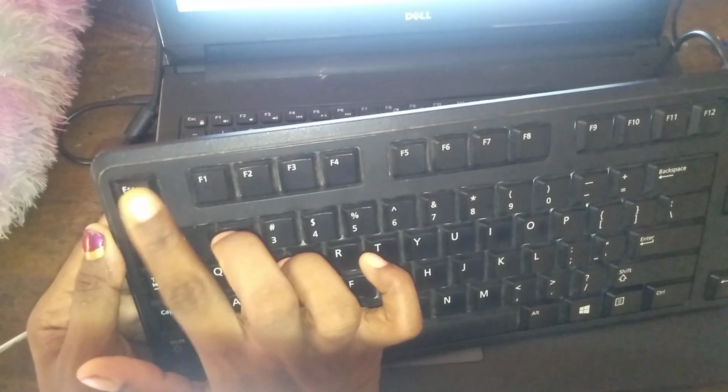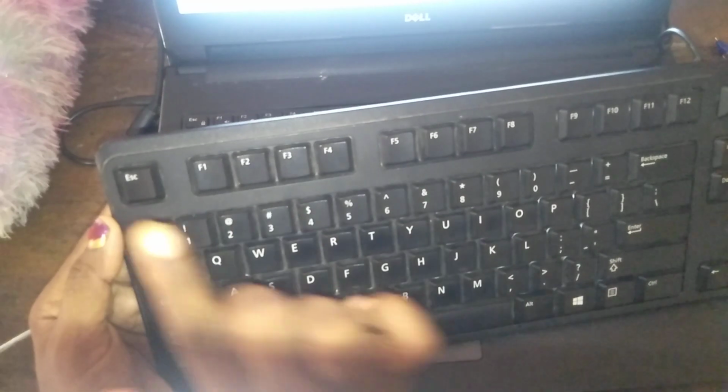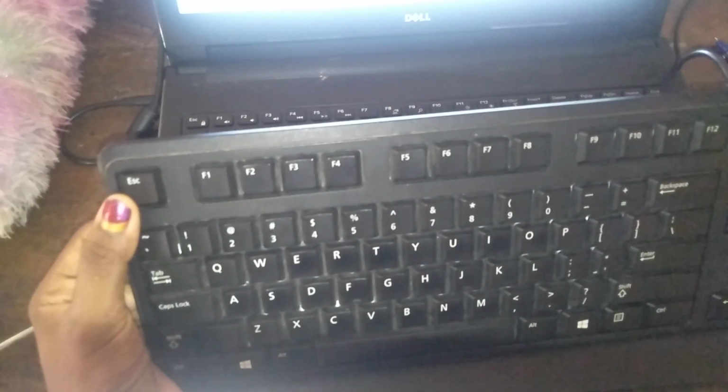So the first one is the escape key. Suppose something appears on your screen, for example small dialog boxes, which don't have a close button. If you press the escape key, it will vanish from the screen. So for that purpose we use the escape key. Wherever there is no close button, and some window or small dialog box appears on your screen and you want to escape from that, you can press the escape key, ESC. This key is called the escape key.